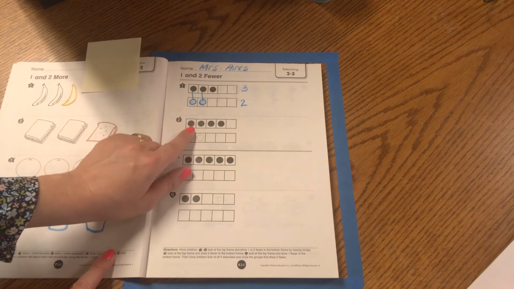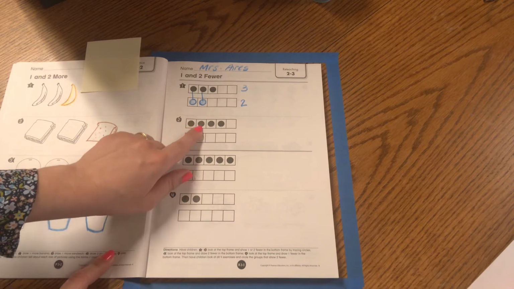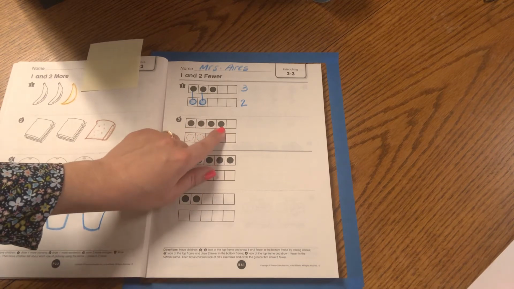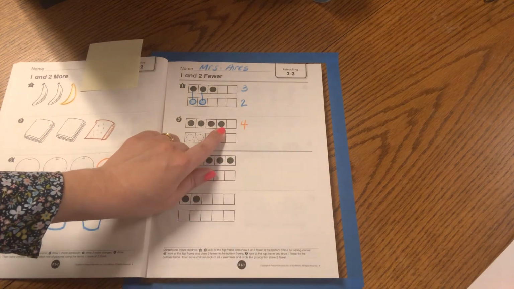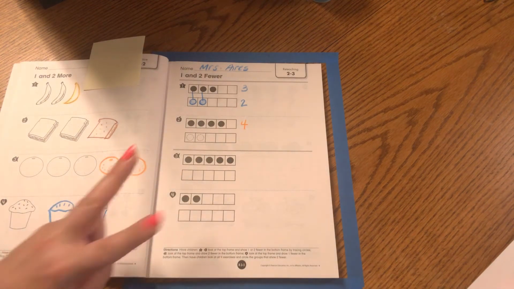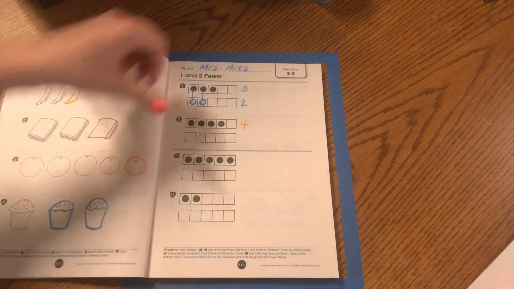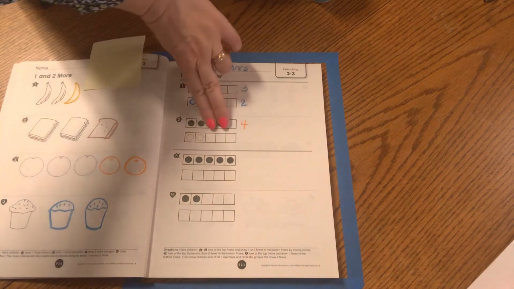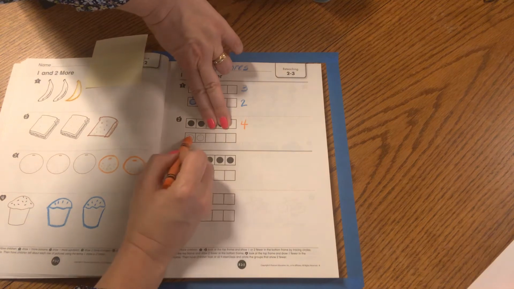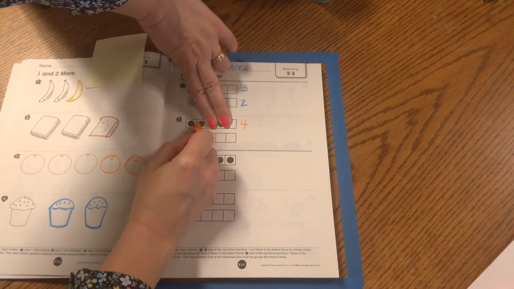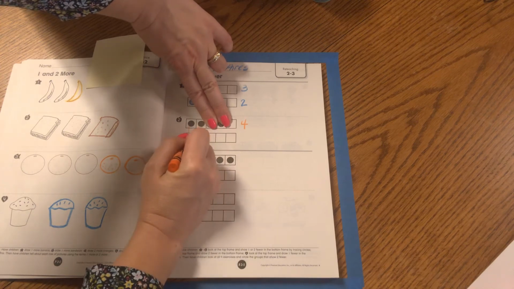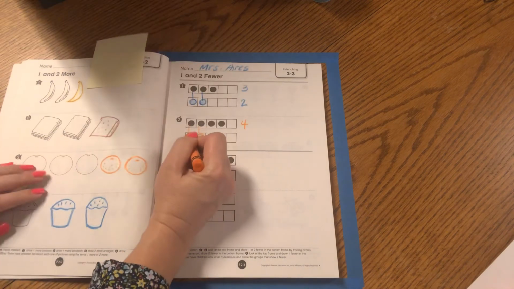So let's look at the top. Count with me. 1, 2, 3, 4. All right, let's label our picture. There's 4 here. Now this time, I want 2 fewer. So I'm going to cover up 1 and 2. So then I only have the ones that match. 1, 2, circle, circle, color it in.